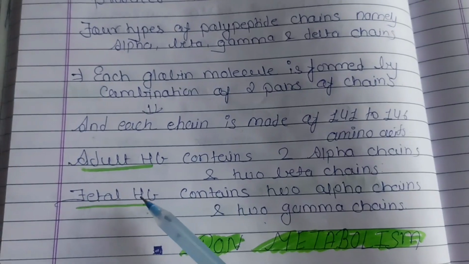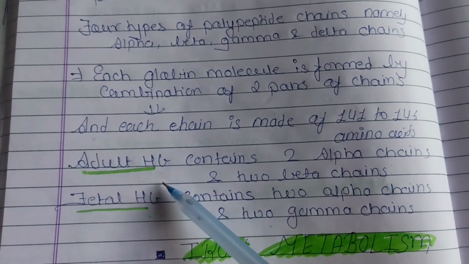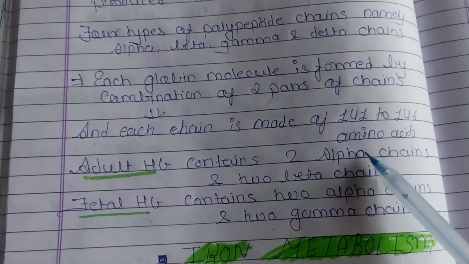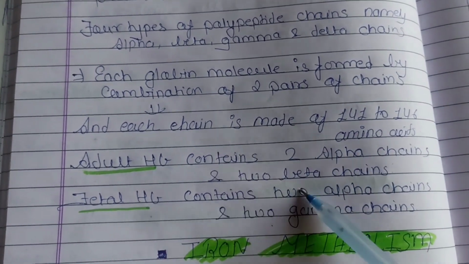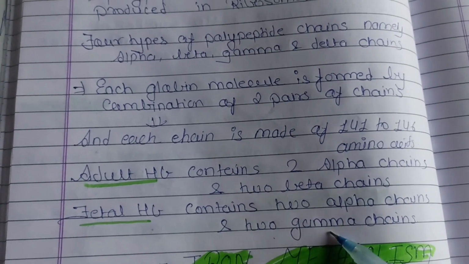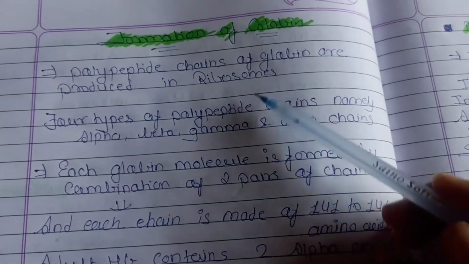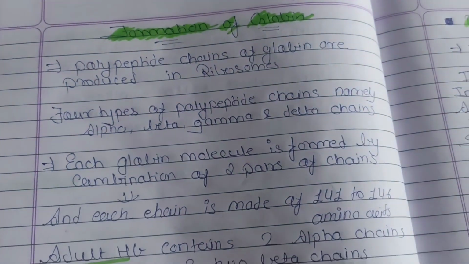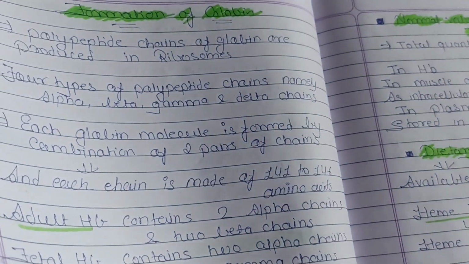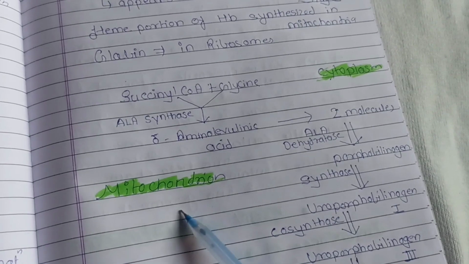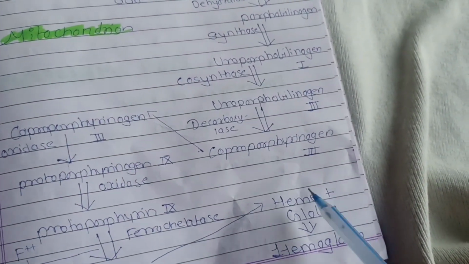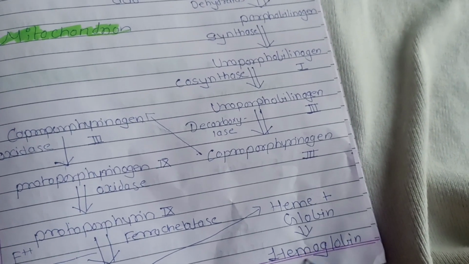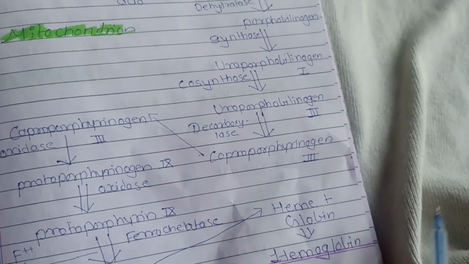Then we already saw that adult hemoglobin contains 2 alpha chains and 2 beta chains, and fetal hemoglobin contains 2 alpha chains and 2 gamma chains. So this was the formation of globin. Then globin from ribosomes and heme from mitochondria together will form hemoglobin. Heme plus globin together will form hemoglobin. So, clear?